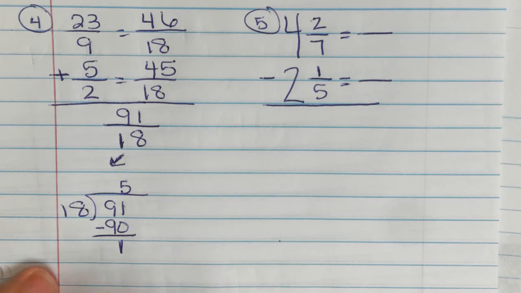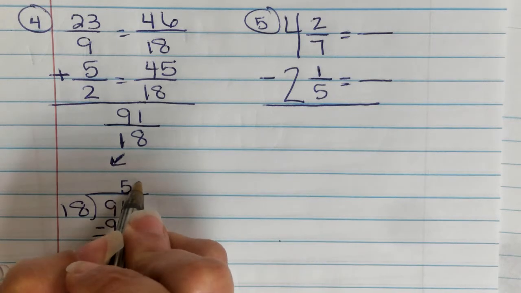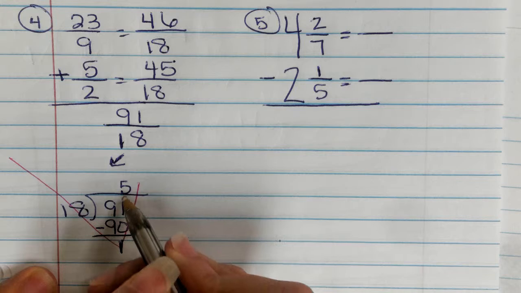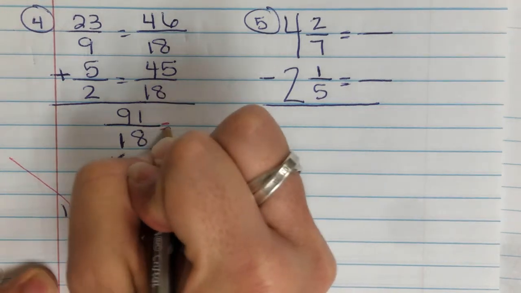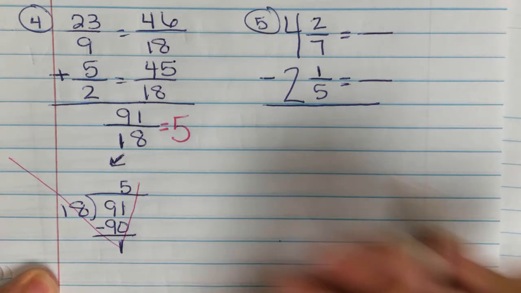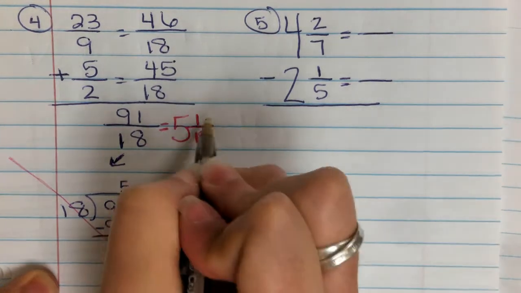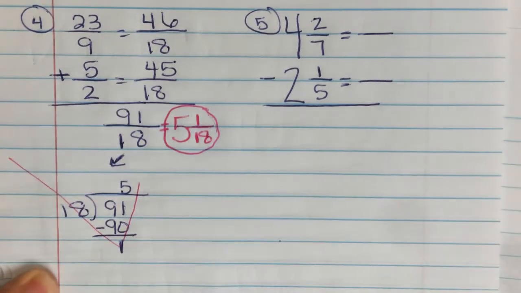1 and... Start up here. 5, 1/18. Backwards check mark. It goes in 5 whole times. 1 is left over, and then that denominator is the same. So 5 and 1/18. It's a lot to remember, I know.